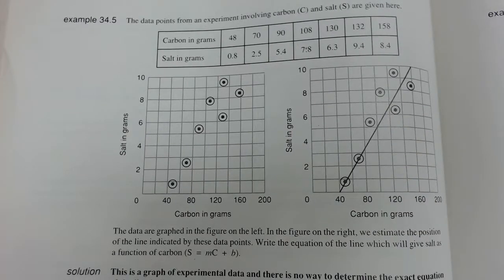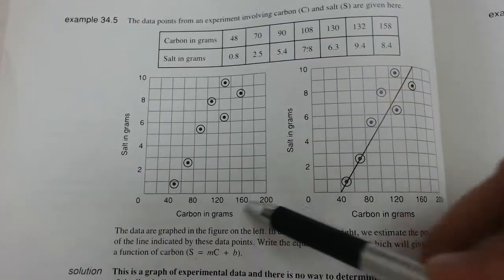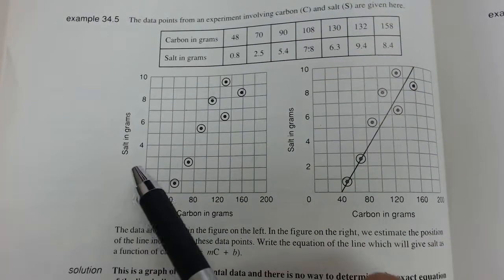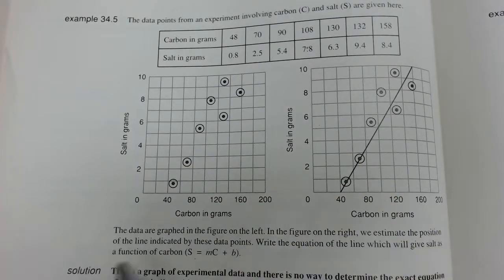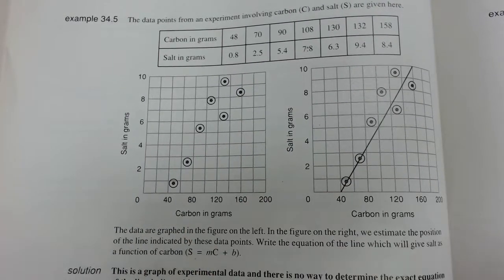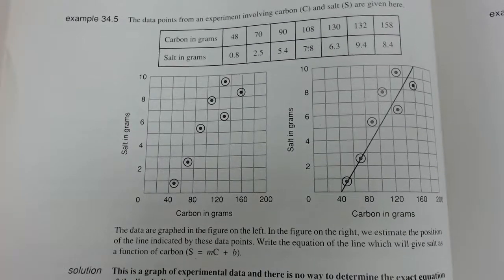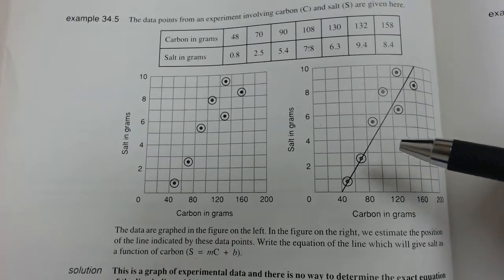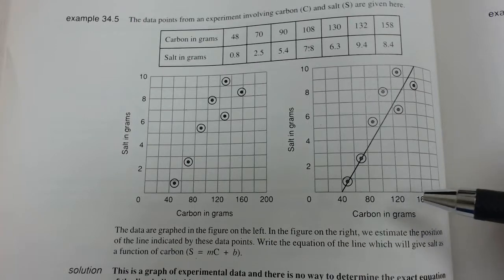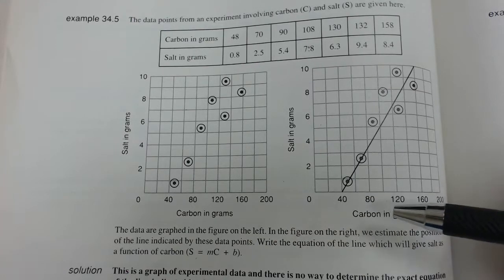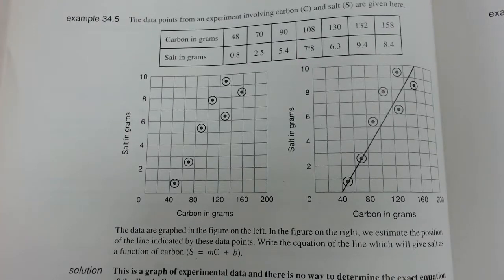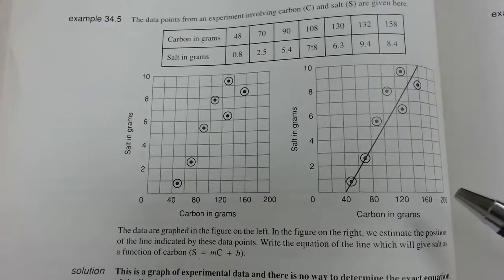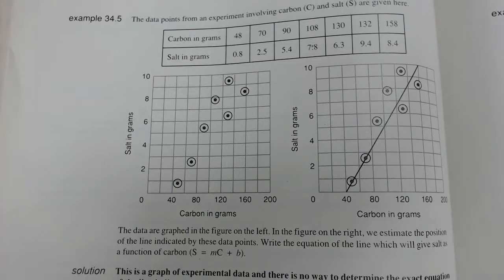Now, the main thing here is just understanding that all these graphs work in terms of x and y. In this graph, salt is going to be the y value, carbon will be the x value, x being left and right, y being up and down. So when we write our final equation of this line, instead of it being y equals mx plus b, it'll be, no, I'm sorry, I said that wrong. It'll be salt equals slope times carbon plus b.